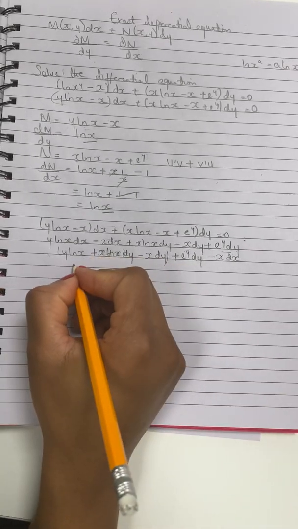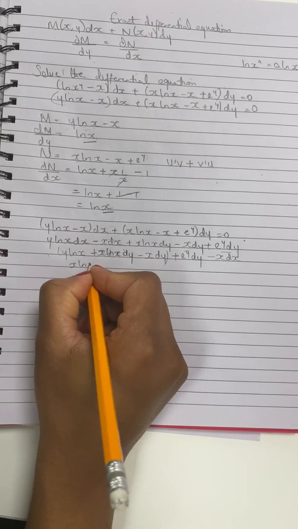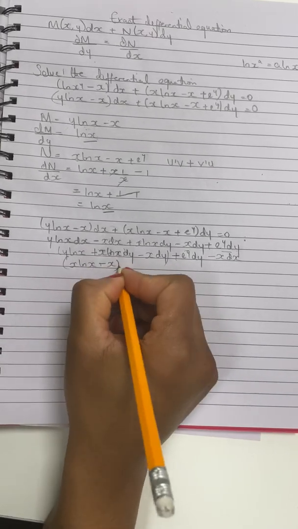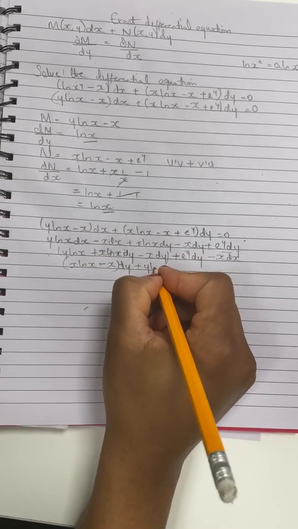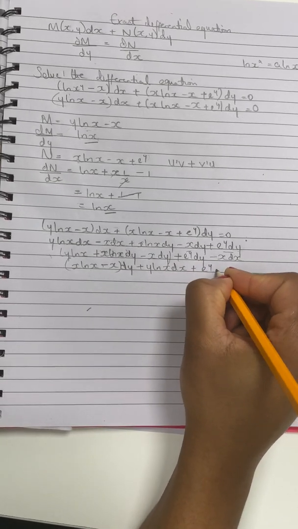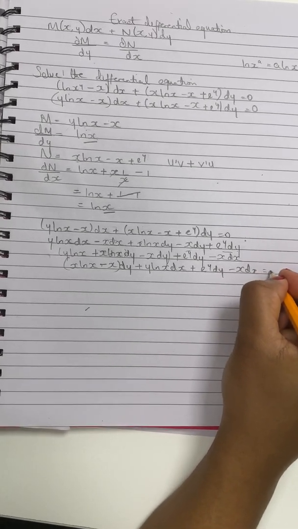I'm going to group those together again. That gives me (x ln x minus x) dy plus y ln x dx plus e to the power of y dy minus x dx is equal to 0.